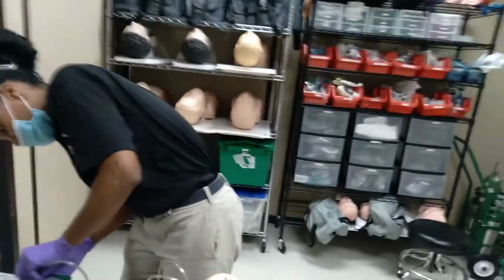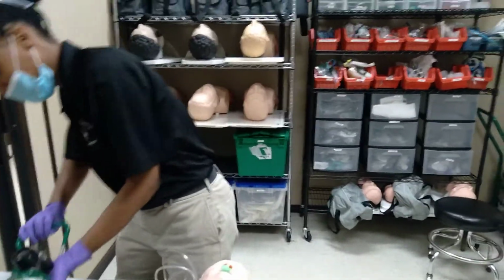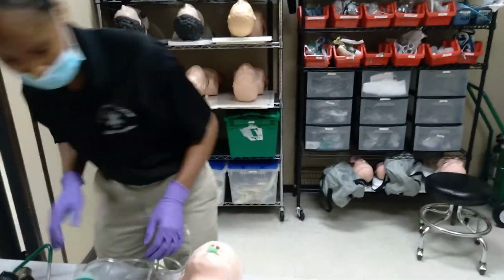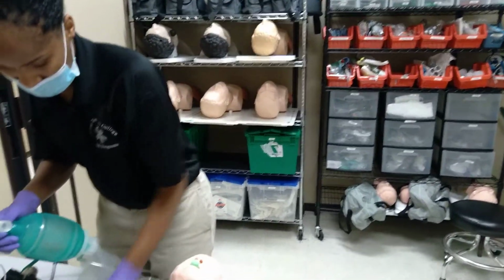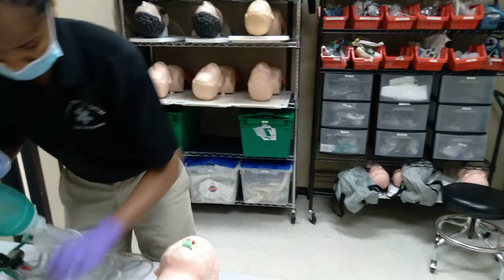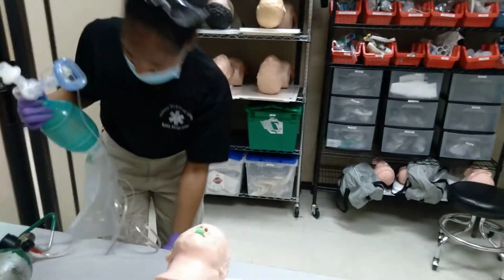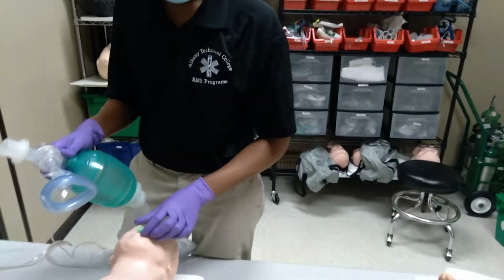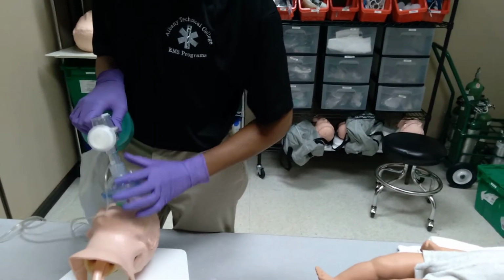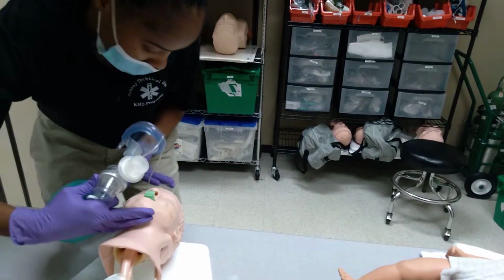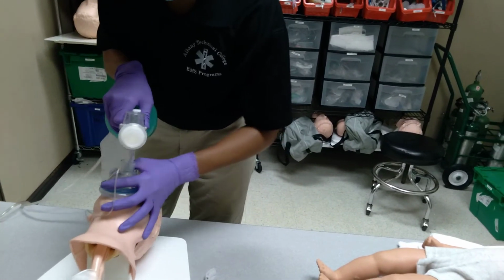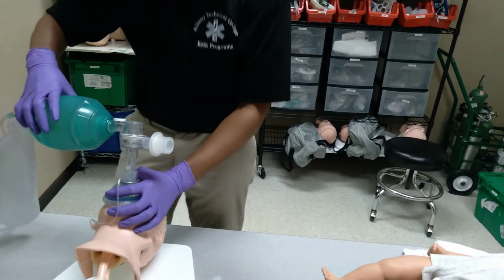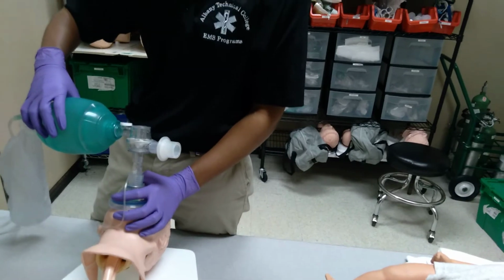I'm going to attach the BVM to high flow O2, 15 liters, connecting my capnometry reading to the BVM. I'm plugging this up. This is plugged up. I'm going to provide an adequate seal. Head tilt, chin lift, excuse me. Adequate seal. CE technique, ventilating one breath every 3 to 5 seconds.